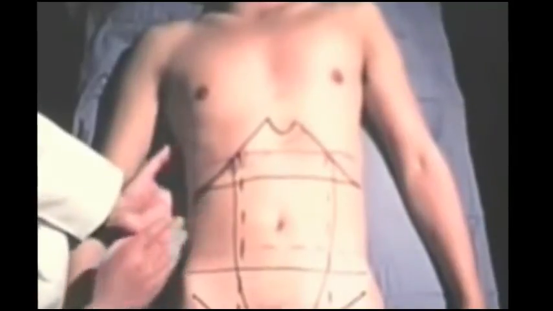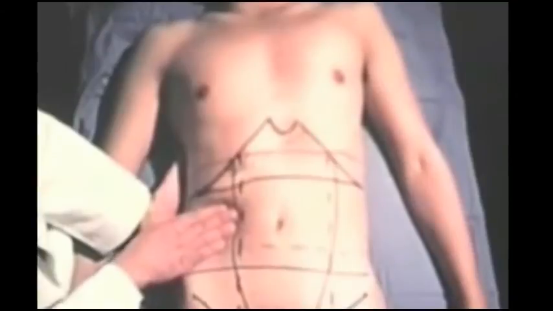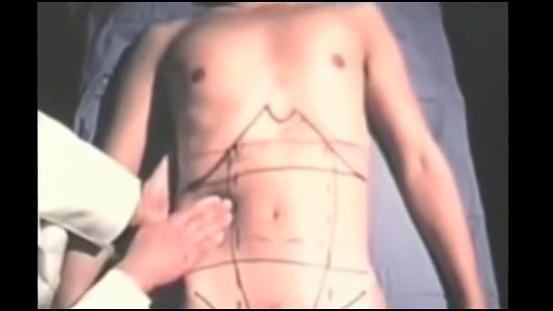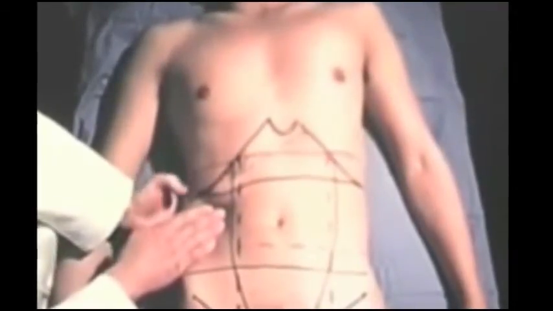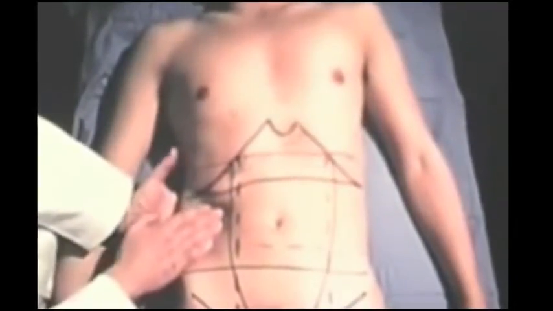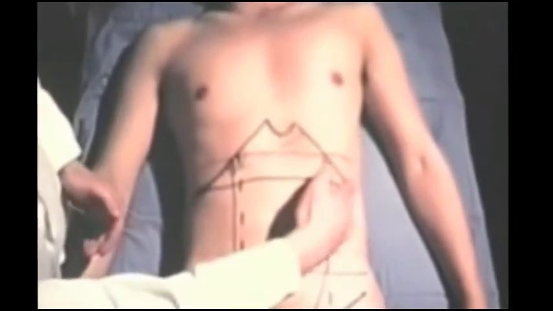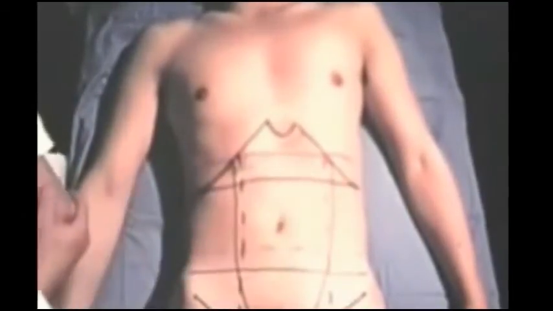Here you put your hand behind the patient's back, you put your other hand in front here, and you ask him to take a deep breath. Breathe in, and if the person has thin abdominal musculature, you can very often feel the lower pole of the right kidney coming down between the examining hands. On this side, it is impossible to feel the normal left kidney.